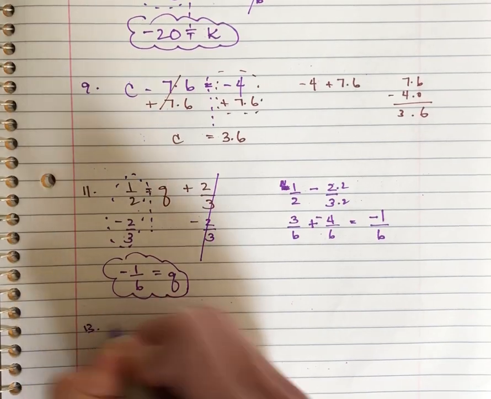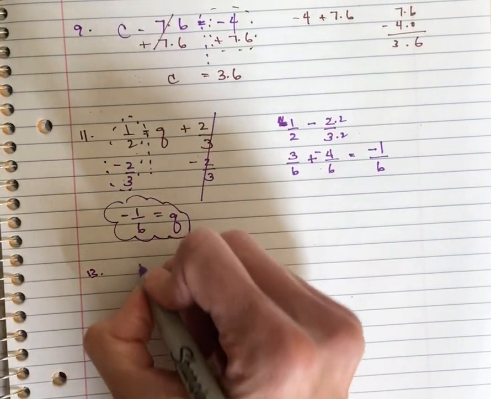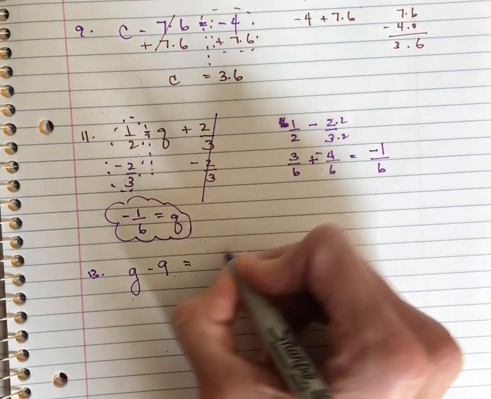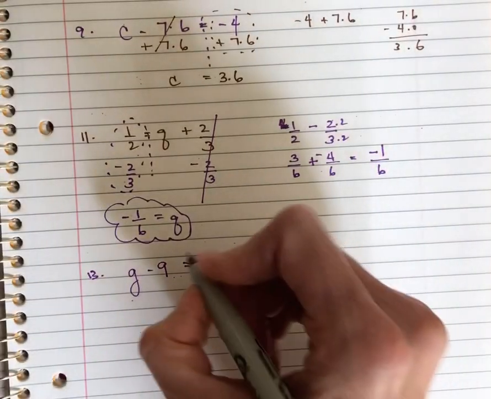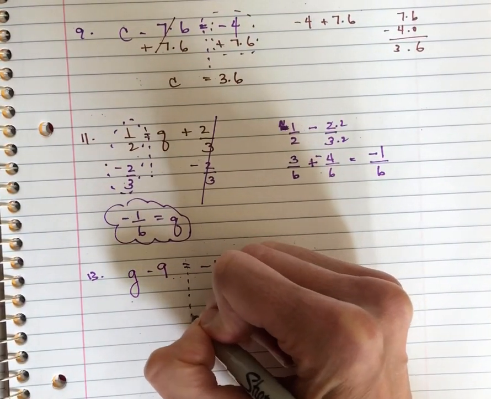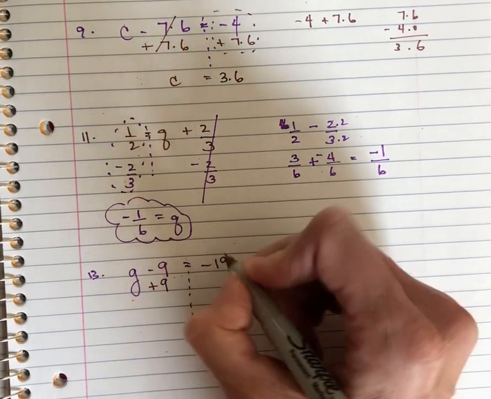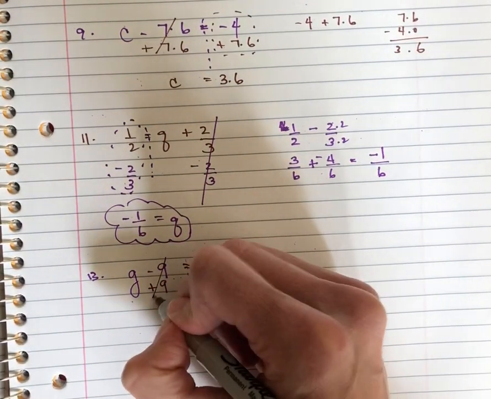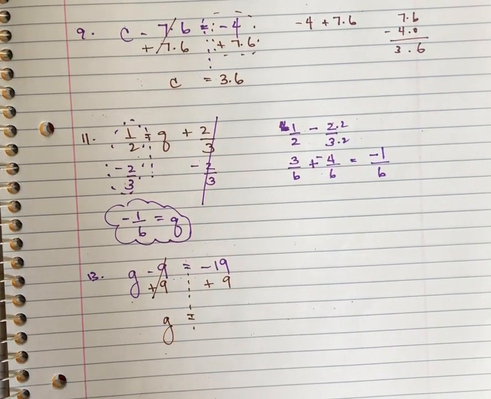13. 13 is G minus 9 equals negative 19. Okay, get your dotted line going down the equal sign. The opposite of subtracting 9 is adding 9. We show that on both sides. Inverses cancel. In this case, they add to 0. I'm left with just G.